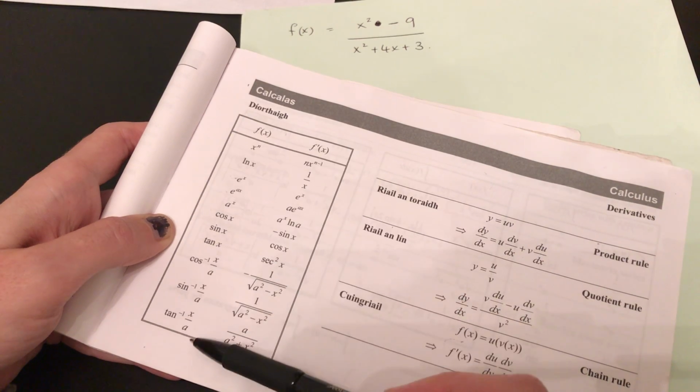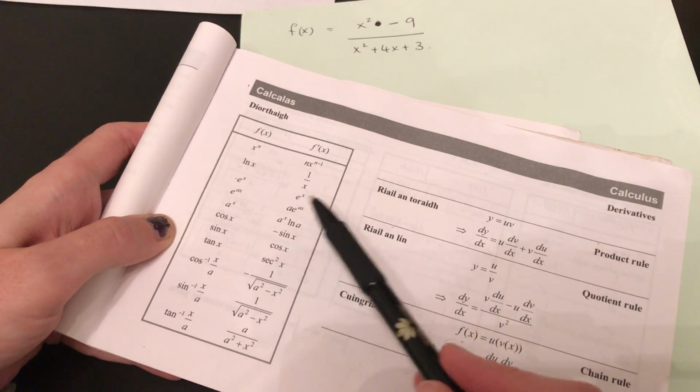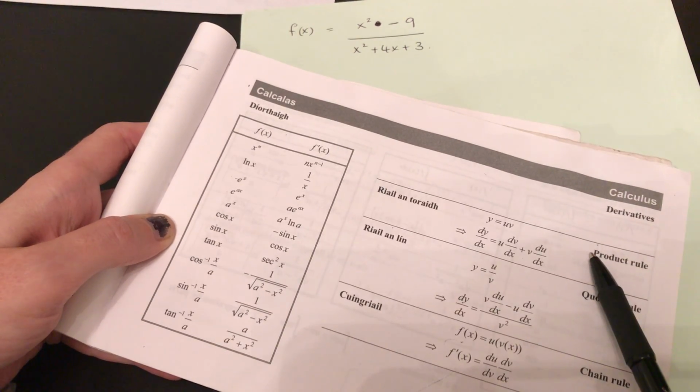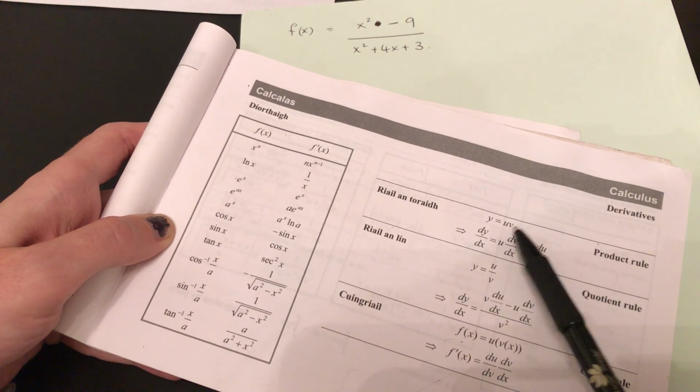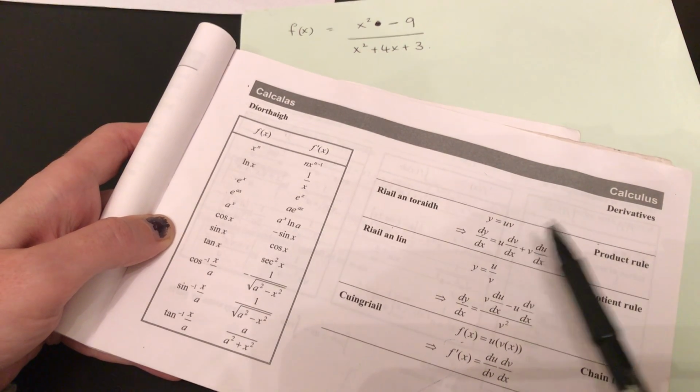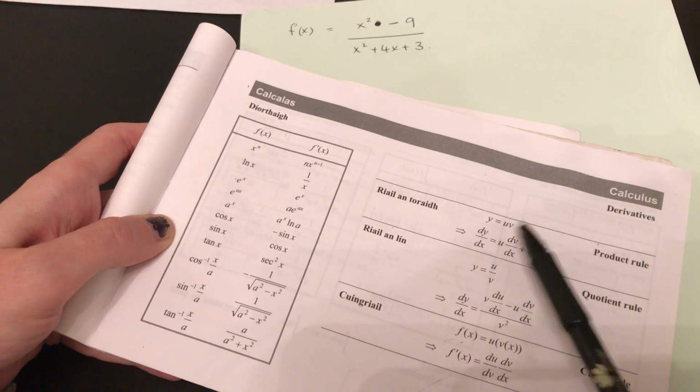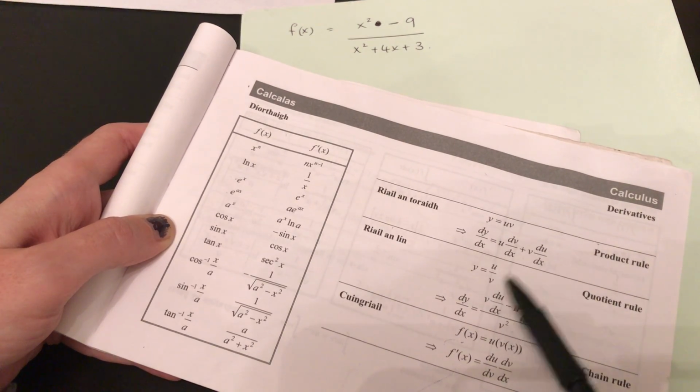We check here. If it's exactly like this, then that's nice. If it's not, we see if we can use the product rule, see if it looks like this. If it doesn't look like this, or I can't simplify it and make it look like that, then I might try and use the quotient rule. So that's what I'm going to look at now.